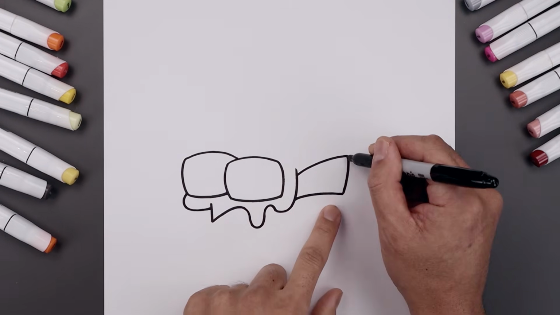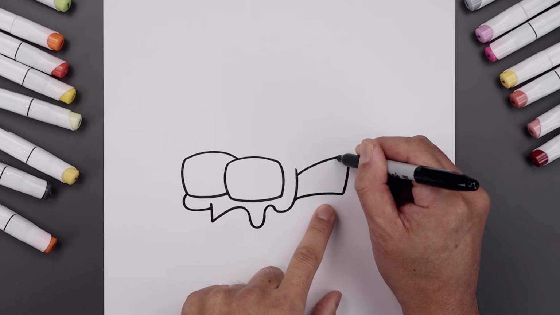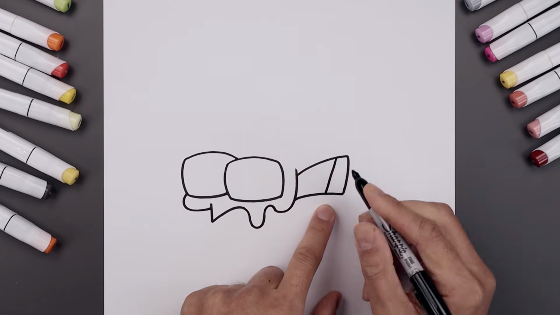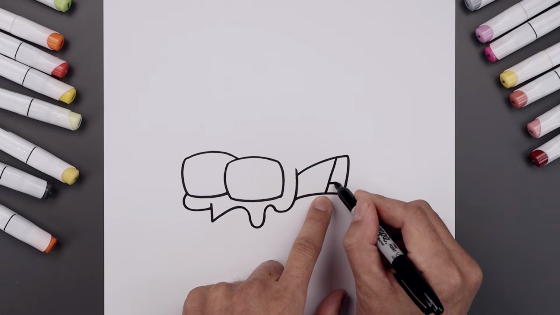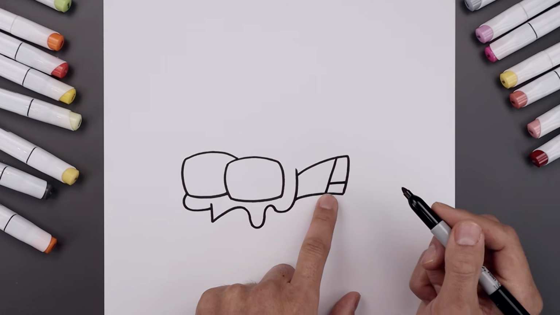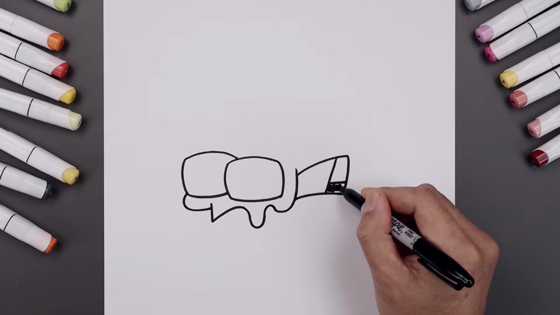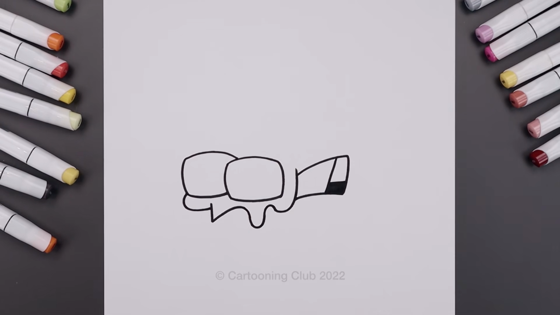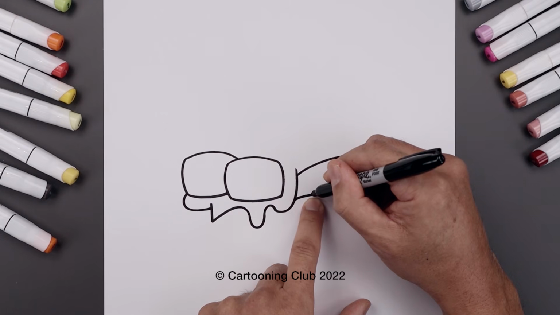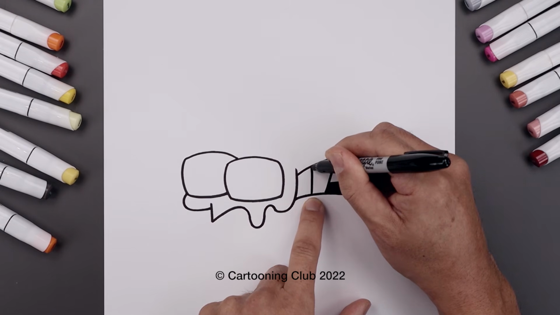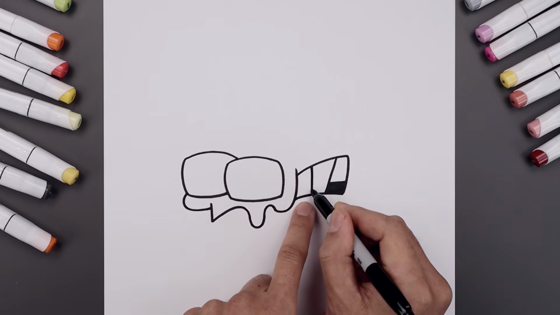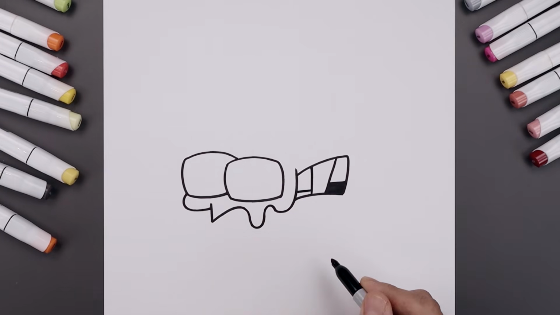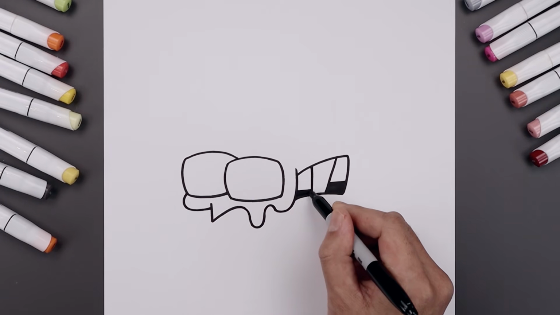Now let's add in some teeth. From the top right, step down, angle this down towards the bottom, and step up, draw a straight line going across. Let's fill in that bottom area. Now from the bottom we're going to step up, draw a straight line going up, then stepping up, draw a straight line coming in, and we'll fill in the bottom.